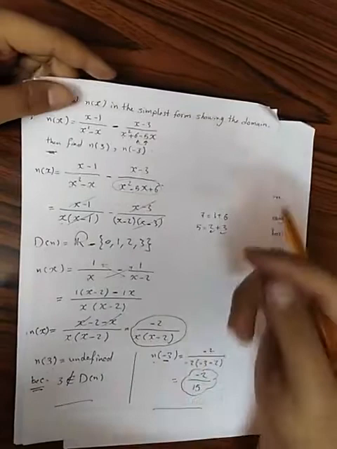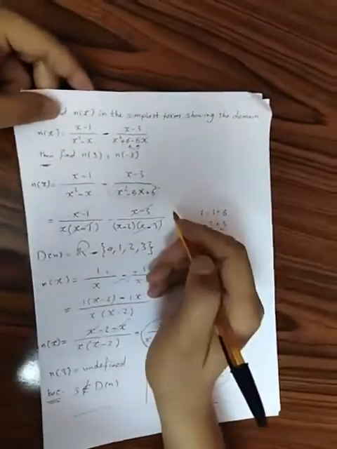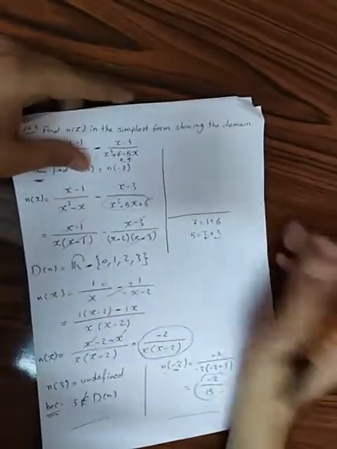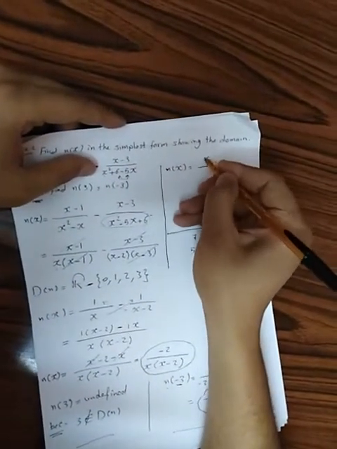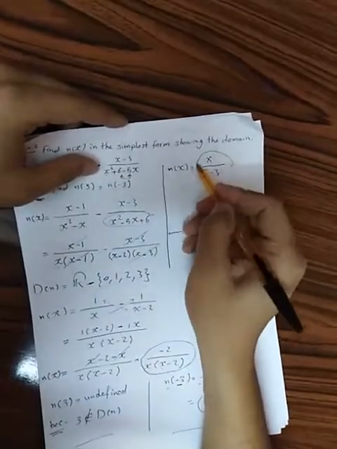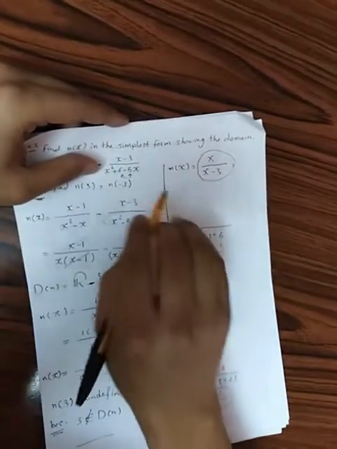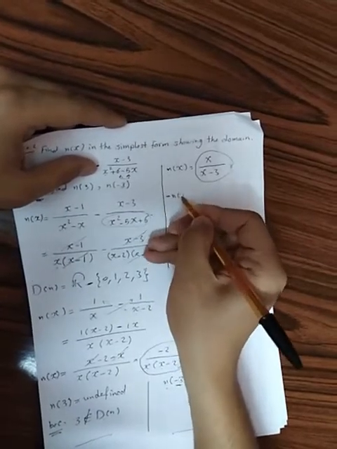After that, we have one problem here. The problem is, if n of x equals x over x minus 3, I want to get the additive inverse of n of x. The additive inverse will be negative n of x.